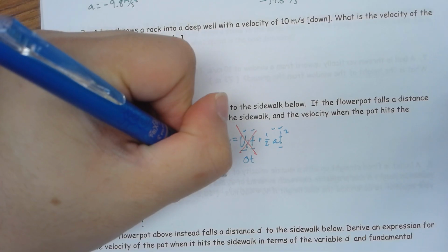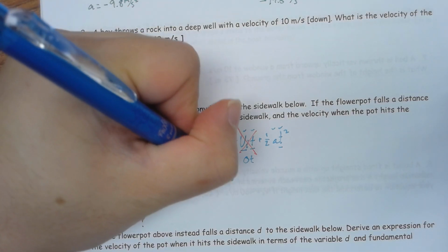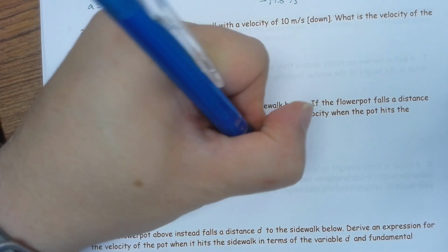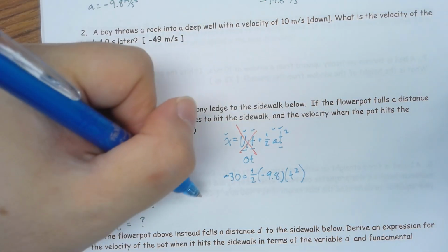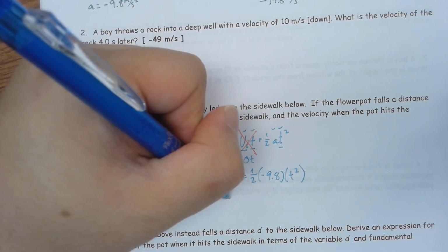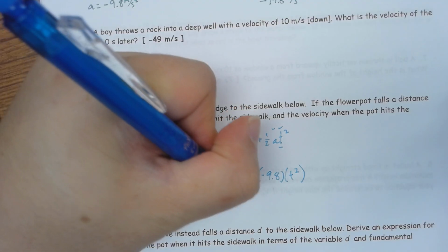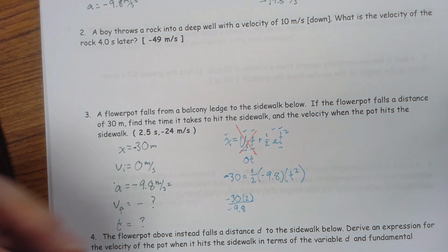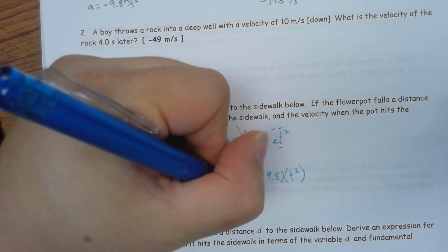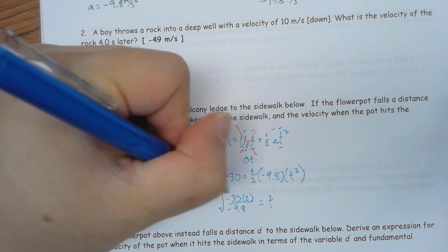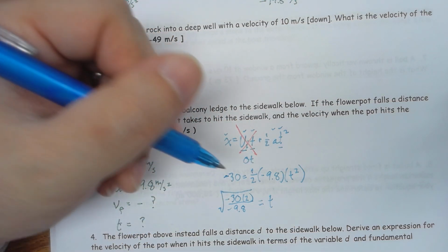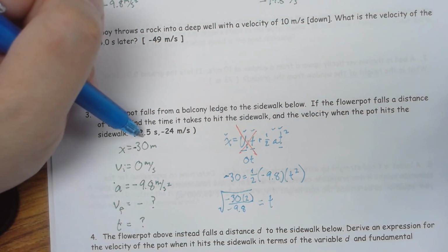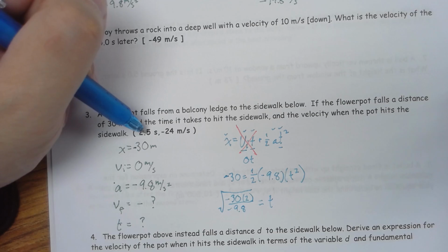So I have x, negative 30, equaling 1/2 times negative 9.8 times t squared. And that means we have negative 30 times 2 divided by negative 9.8. And we see why we have these two negatives, because for that to be equal to t squared, we need to take the square root of both sides. 60 divided by 9.8 is about 6, and so 2.5 seconds is probably close to the square root of 6.